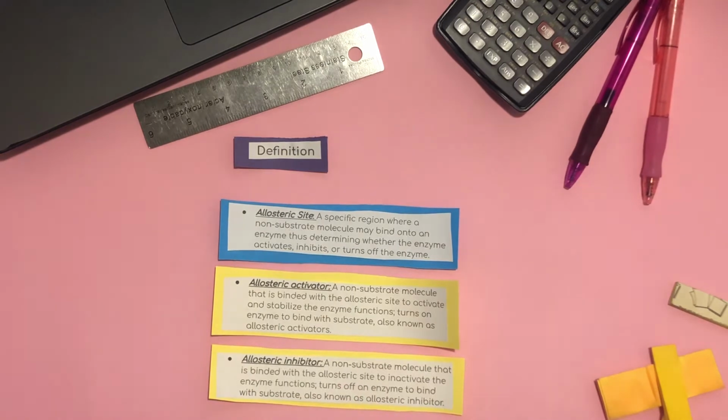Allosteric inhibitor: a non-substrate molecule that is bound to an allosteric site to inactivate the enzyme functions, turns off the enzyme to bind with substrate.